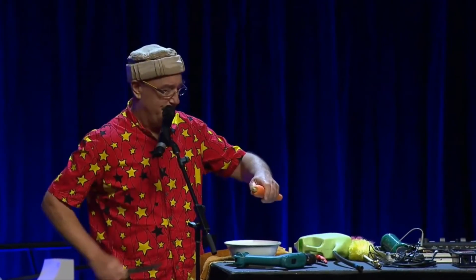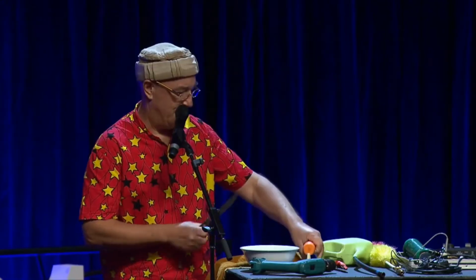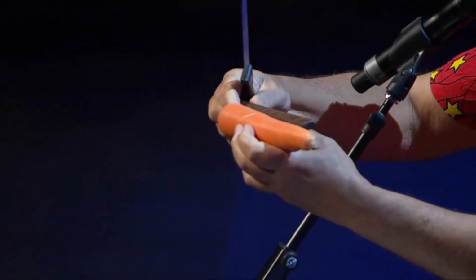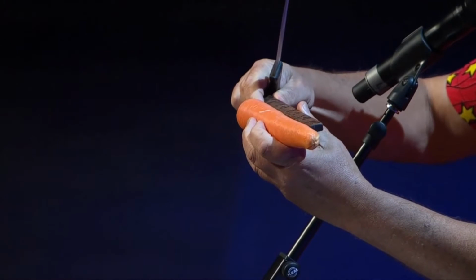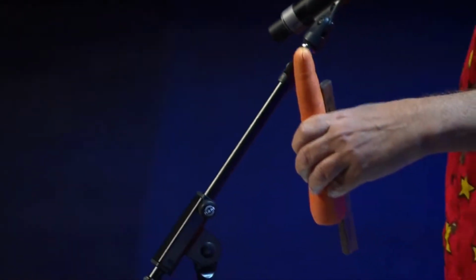So you need a kitchen knife. I'm going to cut off the end of the carrot. And I do have my trusty carrot clarinet measuring stick here, which is giving me all my measurements. But you can actually go to YouTube. I've put all the measurements up on YouTube. You just need to type in, make your own carrot clarinet.